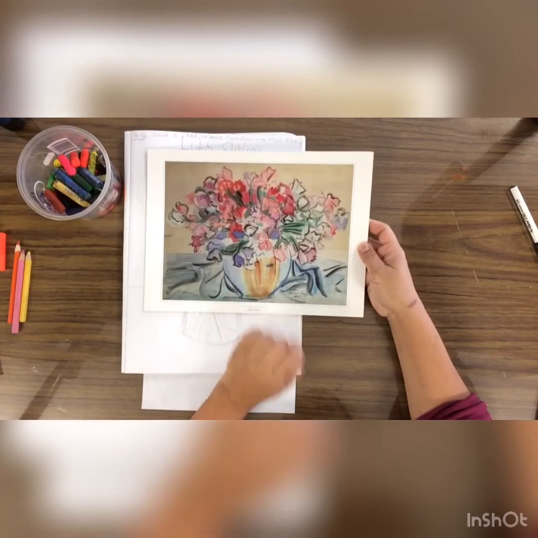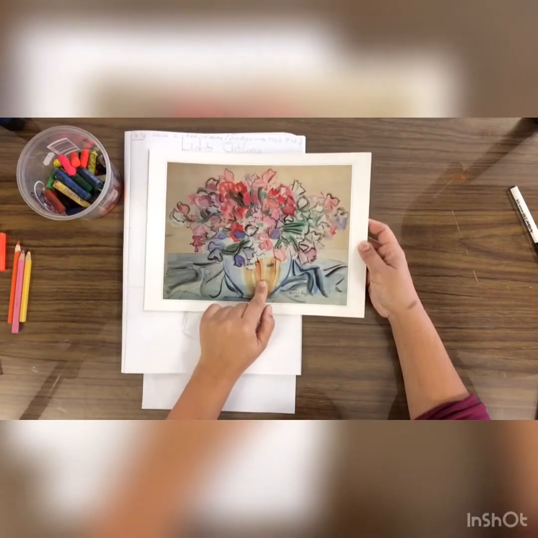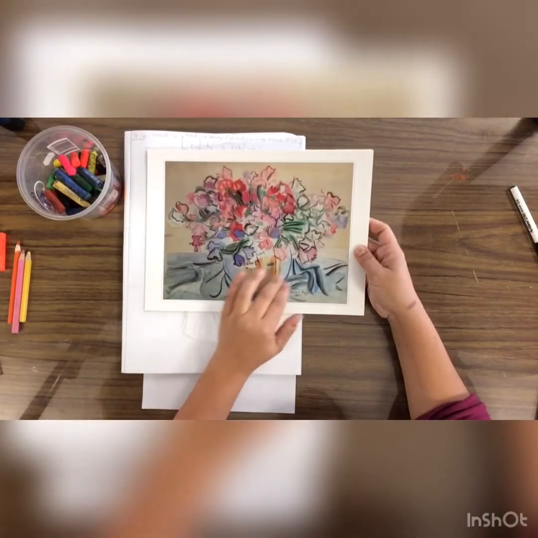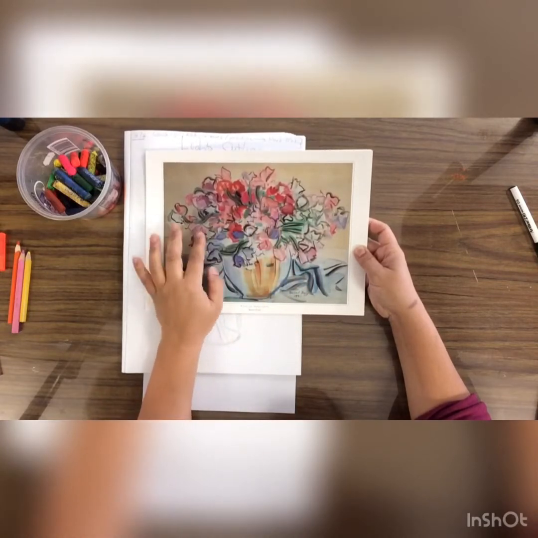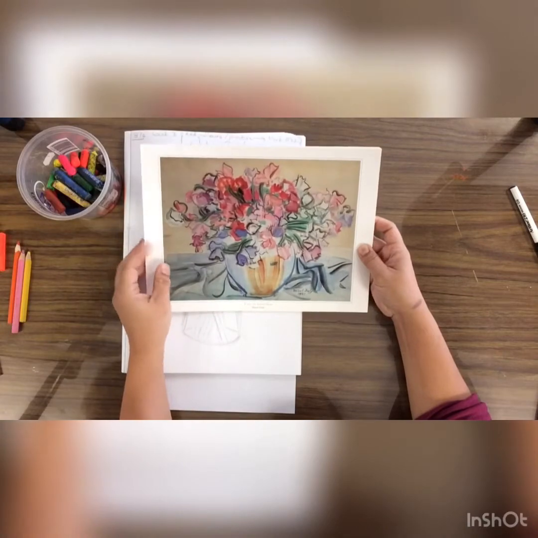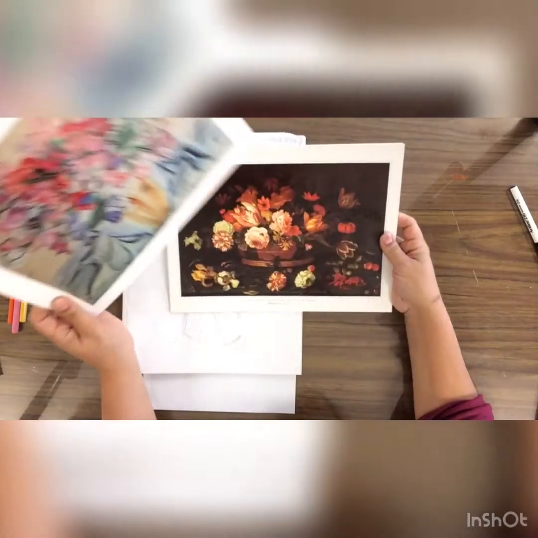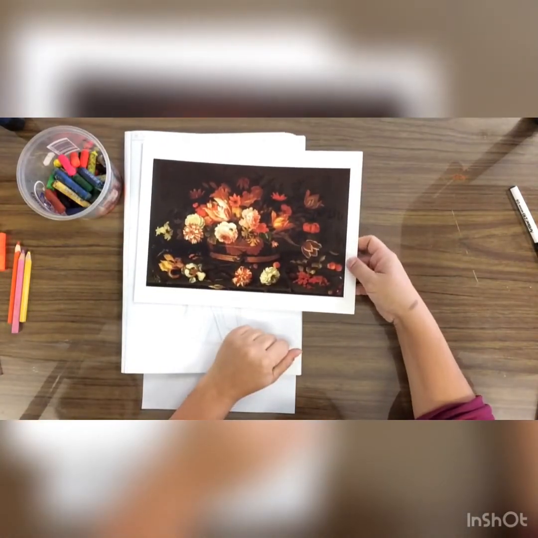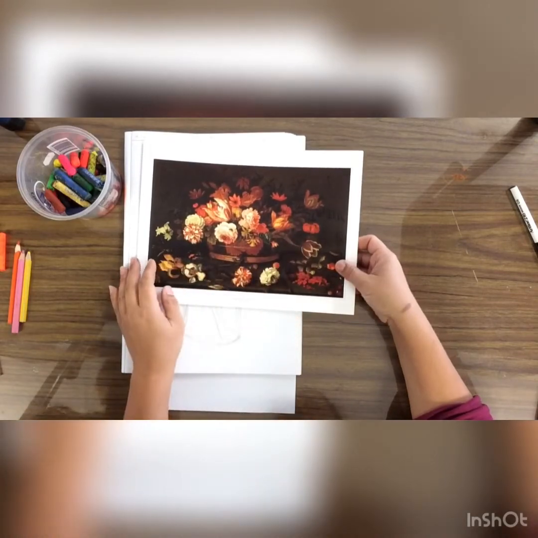I would say pastels have possibly been used here, and they've made marks to create the beautiful petals of the flowers. Okay, so let's look at how we can create lines and marks with ours. And this one's a lot more realistic, and again you can see the lines and the colours.